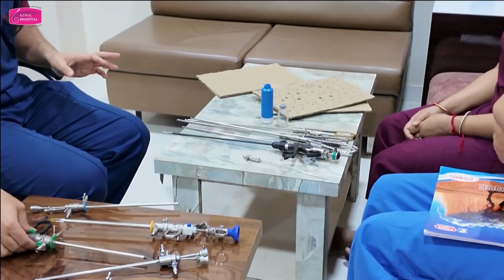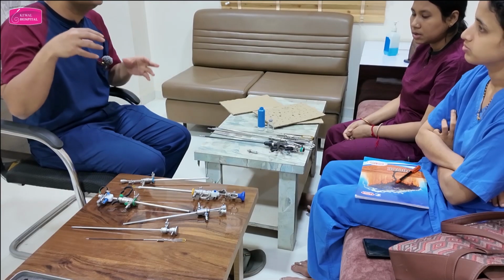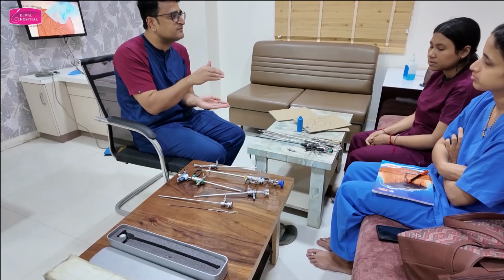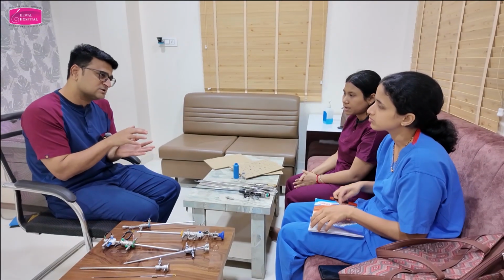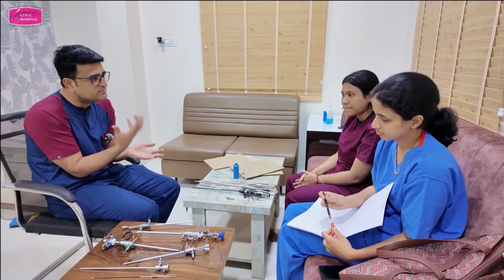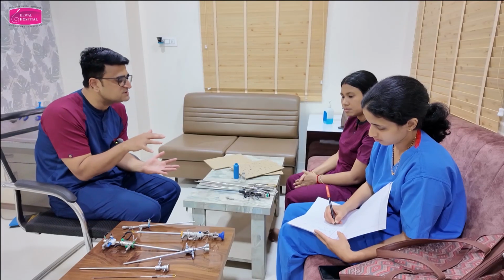Now how much pressure is required to distend the uterine cavity? Why do we use distension media? To distend the uterine cavity. So how much pressure is required? Like in laparoscopy, we use 14 mm of mercury. In hysteroscopy, more than 45 millimeters of mercury, because the uterus is a muscular organ. So it requires some pressure to distend it.